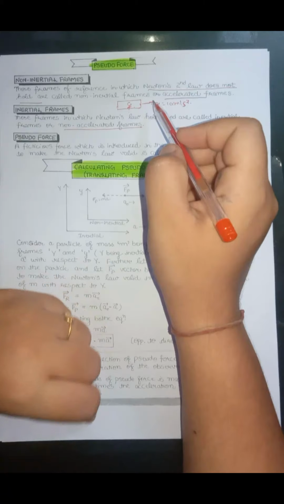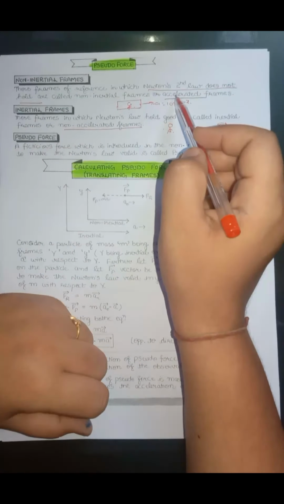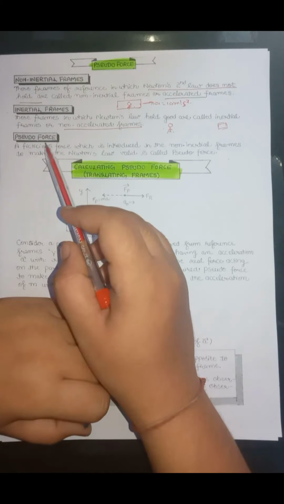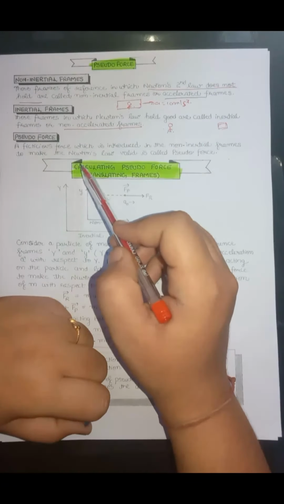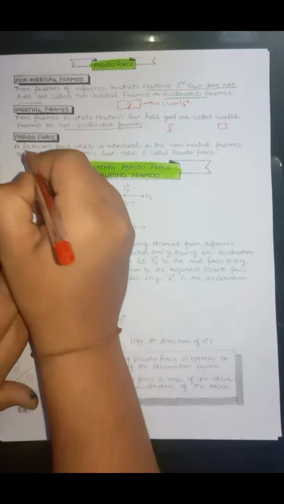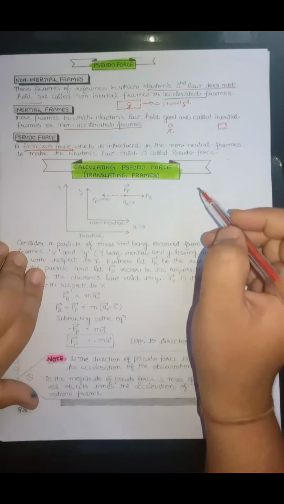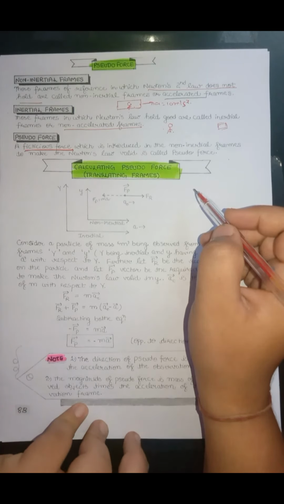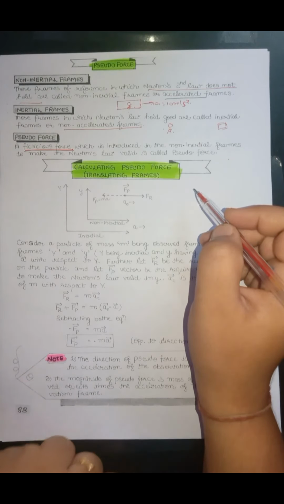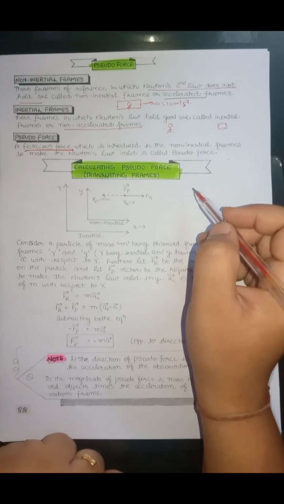Now, whenever we are dealing with a non-inertial frame, to apply Newton's laws in the non-inertial frame, we have to apply some pseudo force. So let us understand what pseudo force is. A pseudo force is a fictitious force which is introduced in non-inertial frames to make Newton's law valid. Remember, it is a fictitious force. It is not actually acting on the object or on the system. We are assuming it to be acting on the system so that we can apply Newton's law in the given system. Now, how will you calculate these pseudo forces, or how will you translate the non-inertial frame into an inertial frame?